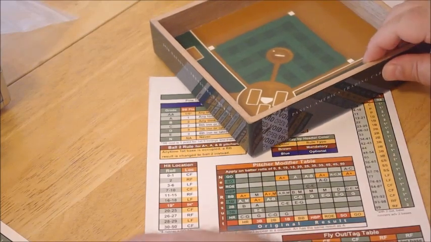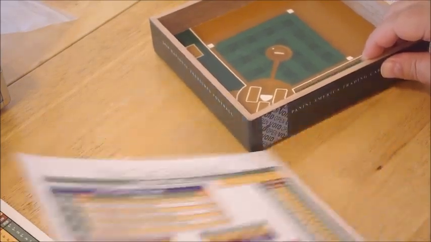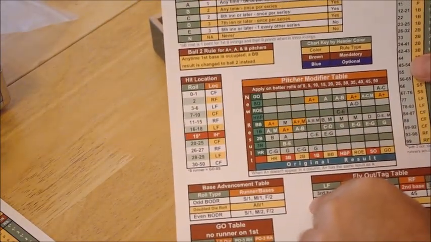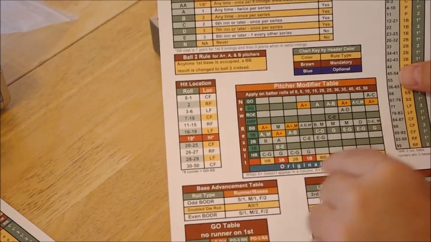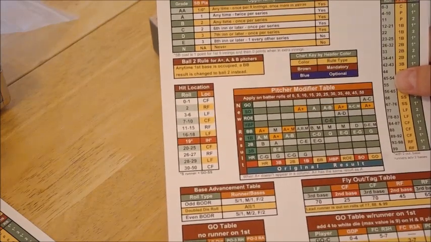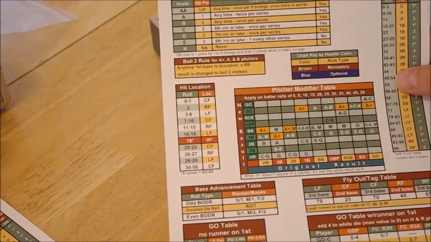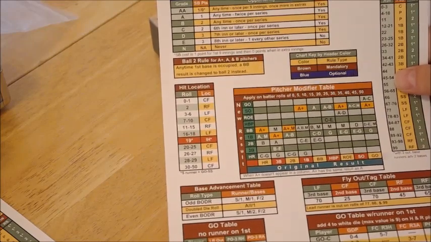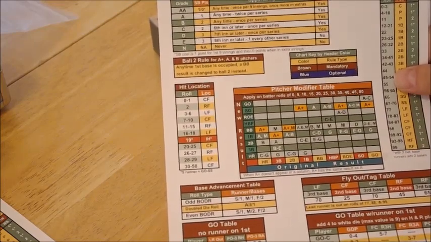I'm going to show first the basic pitcher modifier table. This is what comes with the game. And how it works, the pitchers have grades, A+, A, all the way through G. There is an M, it's not often used.